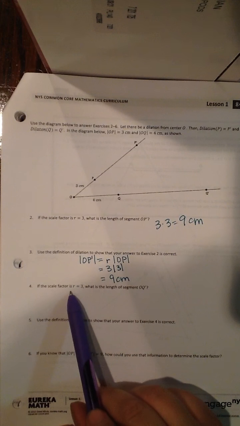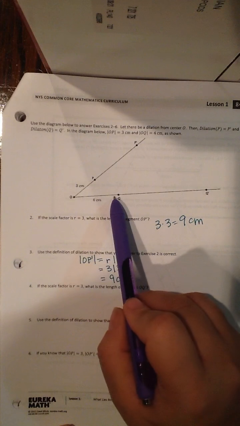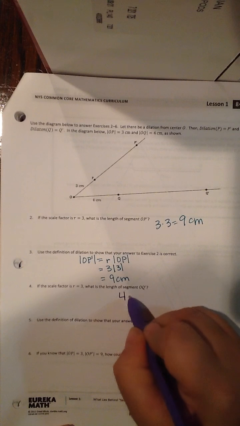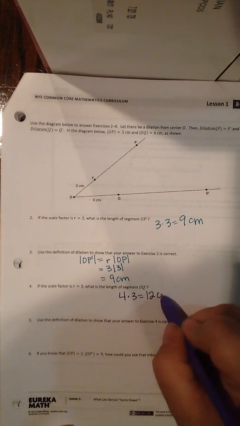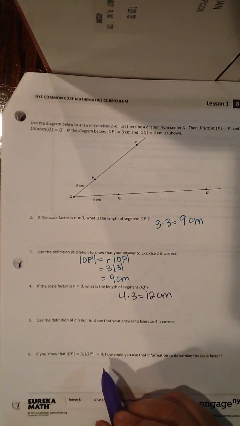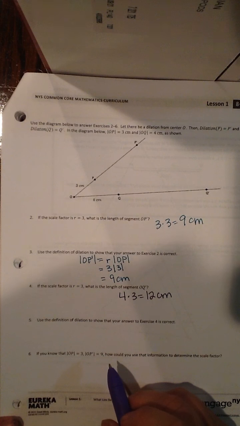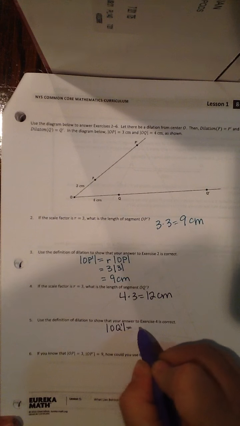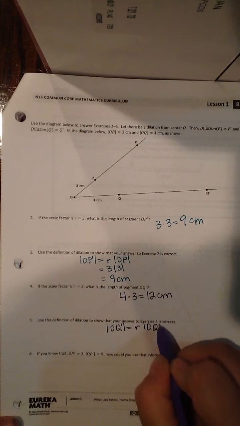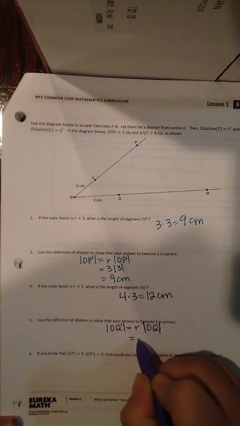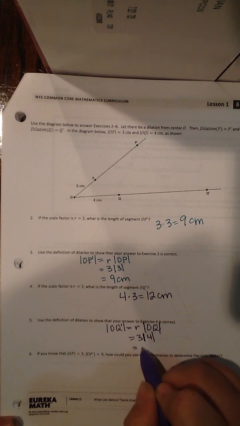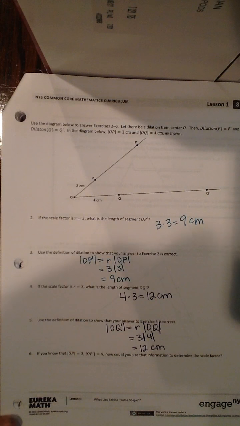If the scale factor is 3, what is the length of the segment from O to Q prime? So O to Q was 4, so our length times our scale factor would be 12 centimeters. If we did the definition of a dilation, we would say the distance from O to Q prime equals our scale factor times OQ. So our scale factor is 3 times the distance from O to Q, which was 4. So that would be 12 centimeters.